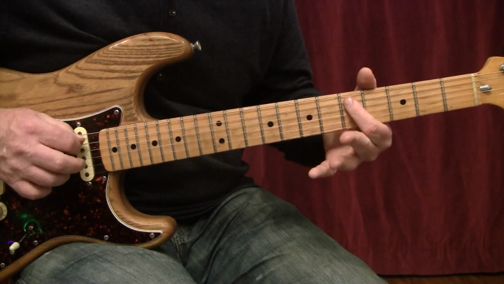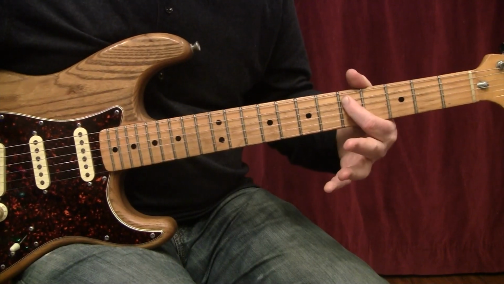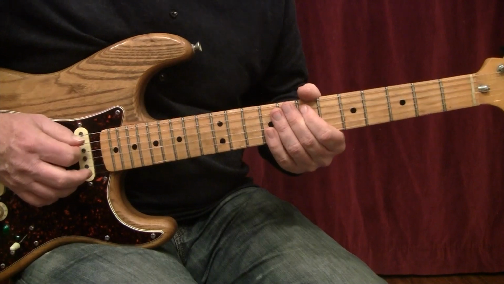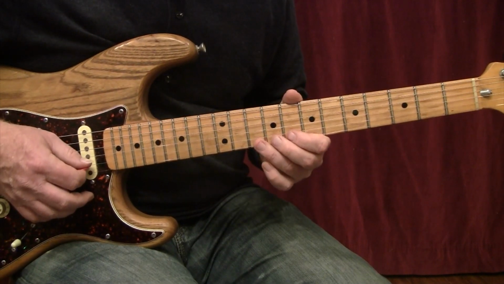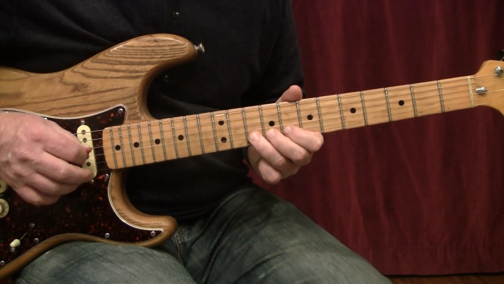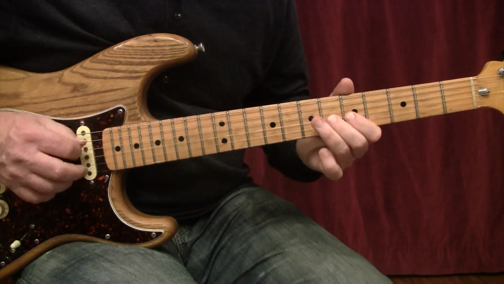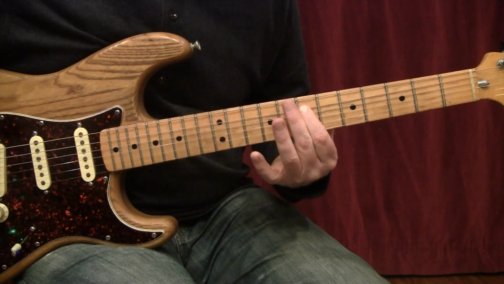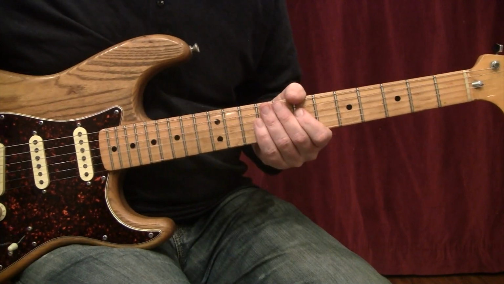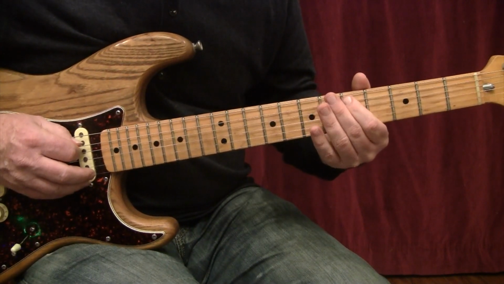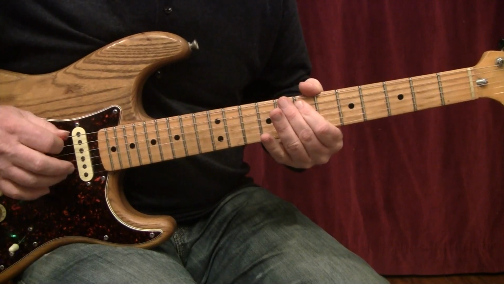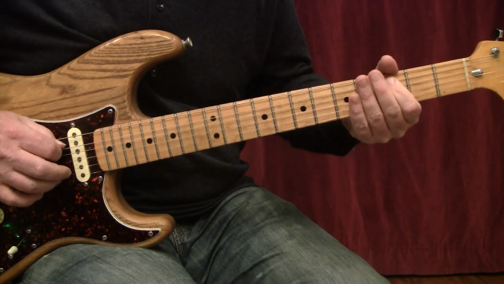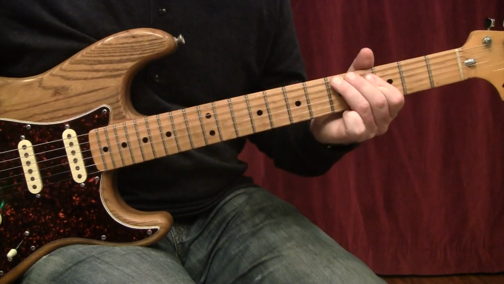So then we're playing the D note and we're sliding into the E note, so the E note is our target. One more time, that measure. 2, 3, 4, 1. Next 2 measures. 1, 2, 3, 4, into the D, 2, 3, minor third to major third, into the A.